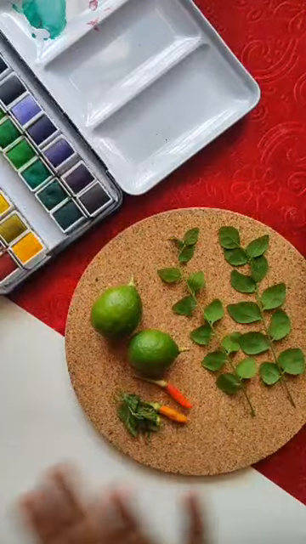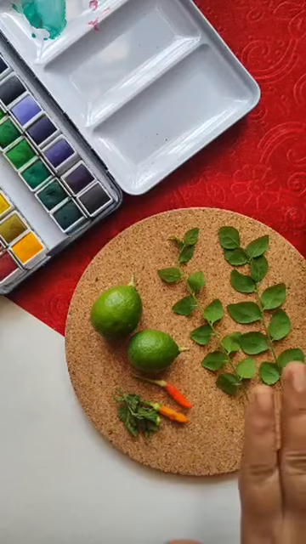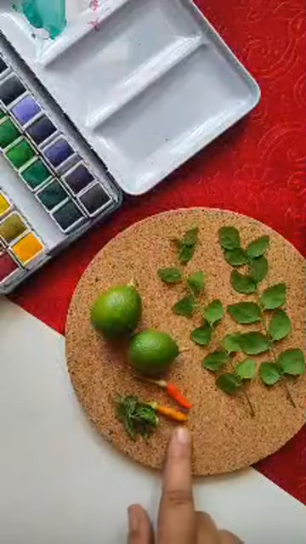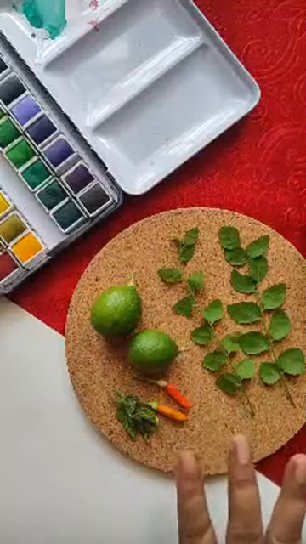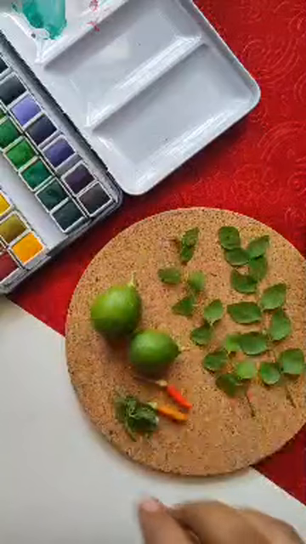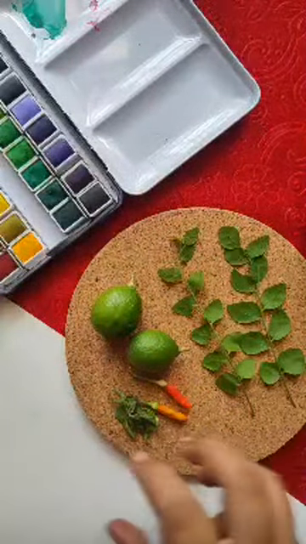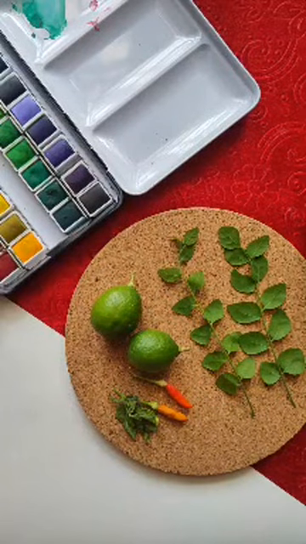Then you have your curry patta, which will not change color. It's green. It has to be green. We'll keep it green. And these little chilies, we'll keep orangish red. So we have three different colors catching your attention. Also, these are three colors that go well together. That's also important in a design.